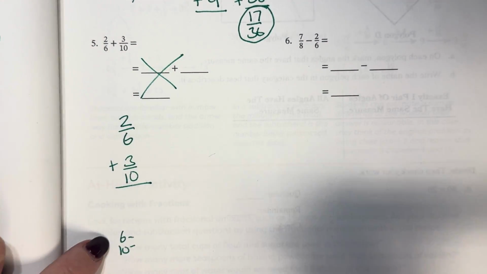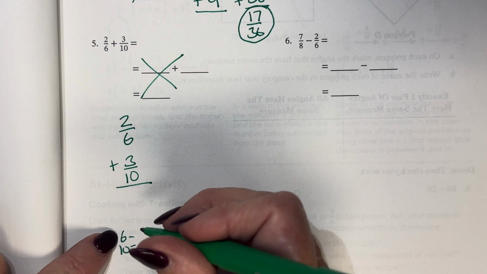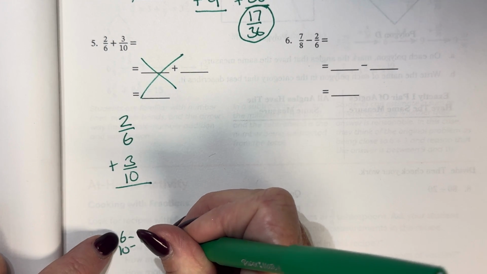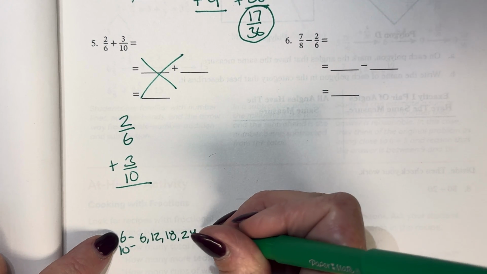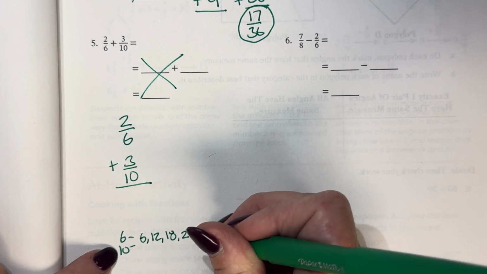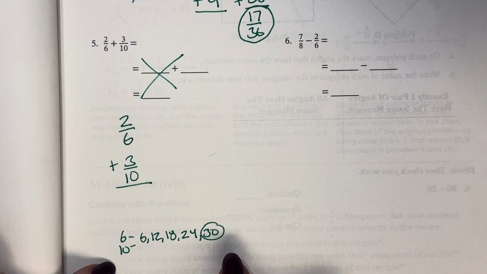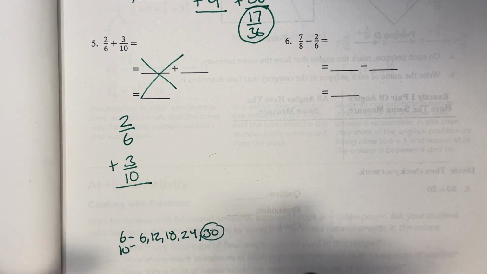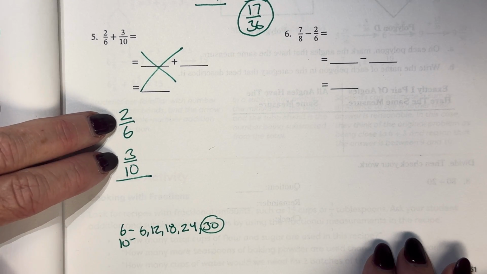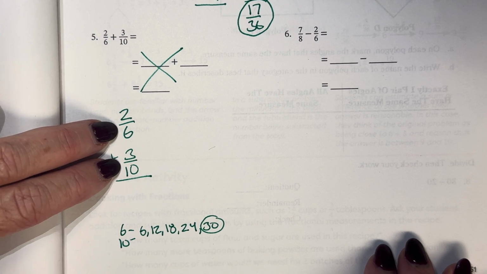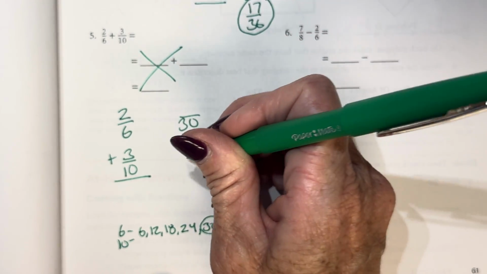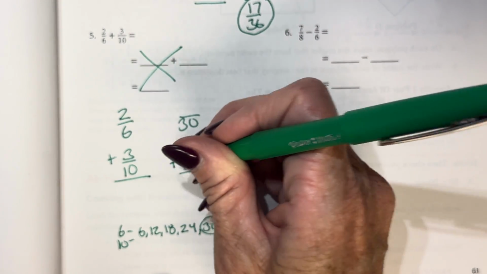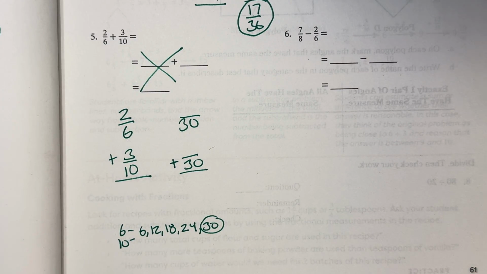I'm going to think of my multiples for 6. So 6 times 1 is 6, 6 times 2 is 12, 6 times 3 is 18, 6 times 4 is 24, 6 times 5 is 30. And it happened. I found it, because I know 30 is also a multiple of 10. So 30 worked. If I had multiplied them, I would have got 60, which is way too big. So I don't want to get a larger one than I need. So 30 is the least common multiple. So that is going to be my new denominator.